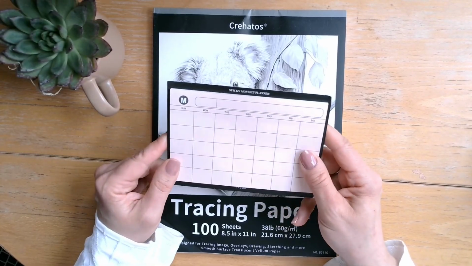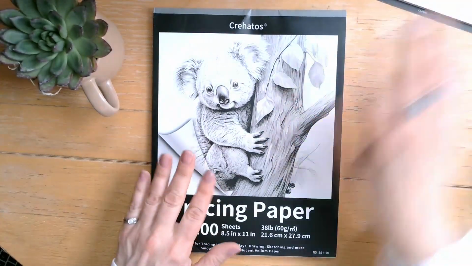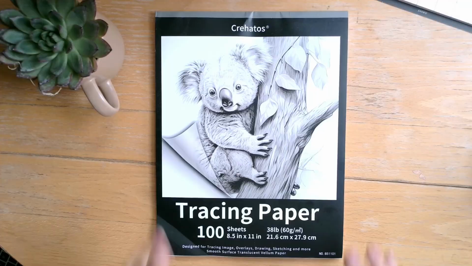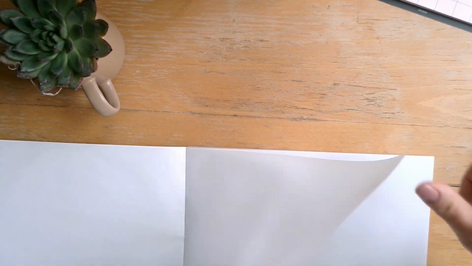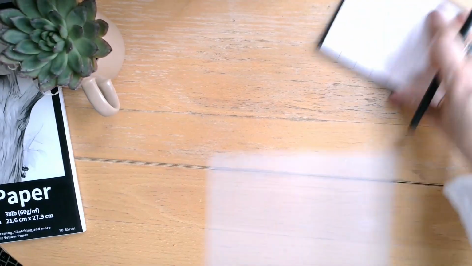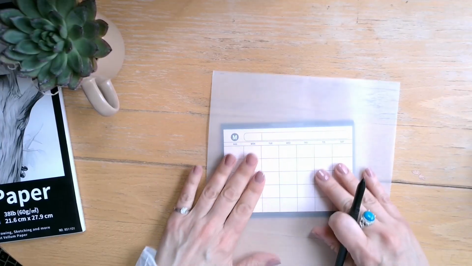So let me go over how we go about doing that using tracing paper to get it into that bullet journal template page. So the very first step is to take a piece of tracing paper and use it to trace this Post-it that I really want to get into my bullet journal.